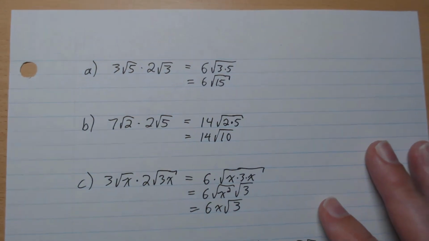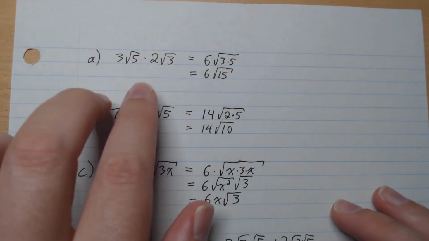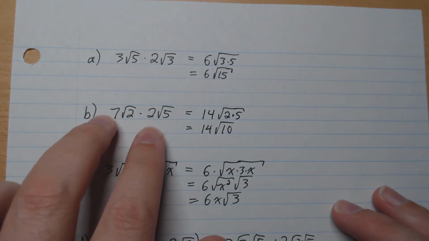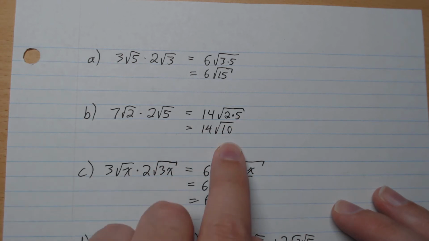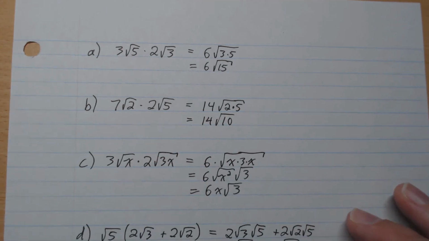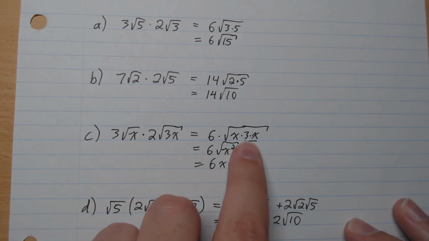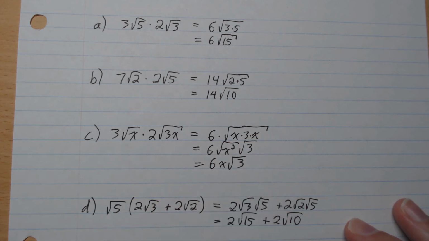Okay, we're back. A, 3 root 5 times 2 root 3. So we have 6 root 3 root 5, which gives root 15. B, 7 times 2, 14. Root 2 root 5, which is root 2 times 5, gives root 10. C, 2 times 3, 6. Root x times 3 times x. This is root x squared root 3. Root x squared is x, so 6x root 3 is our answer.